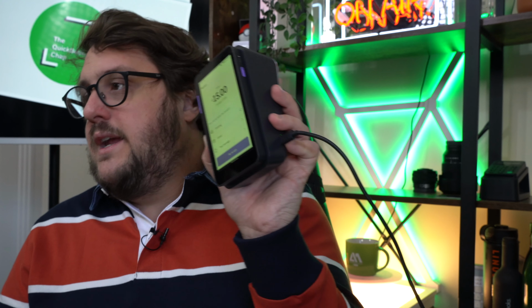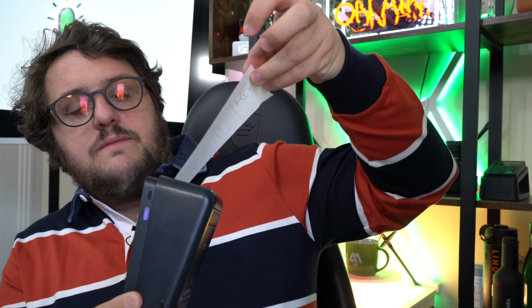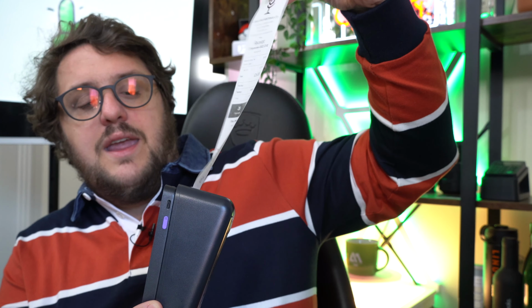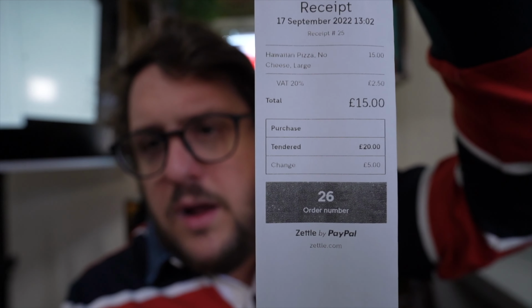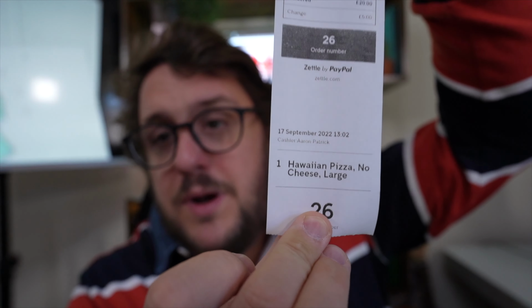When we print that receipt, it prints a nice little receipt for us at the top here and puts an order number of 26. Then it goes and prints a second element to it. There's my receipt, order number 26, order number 26.